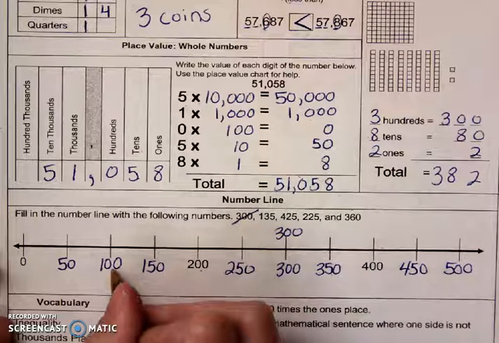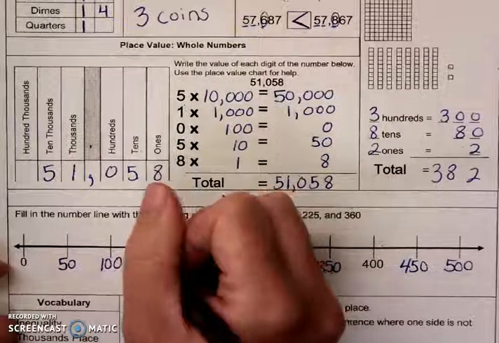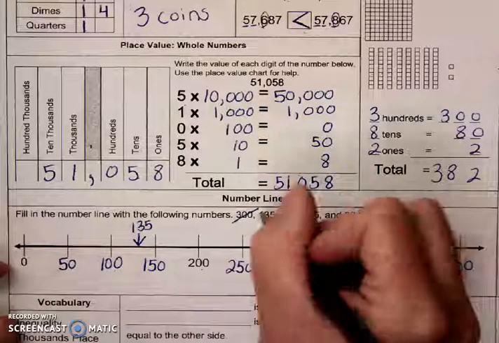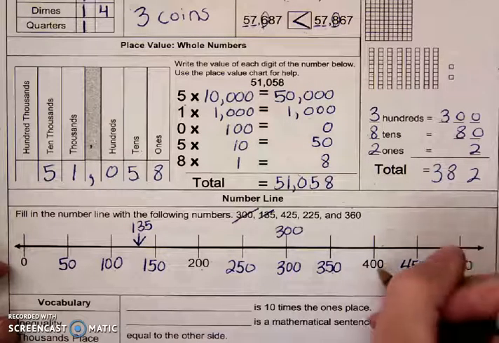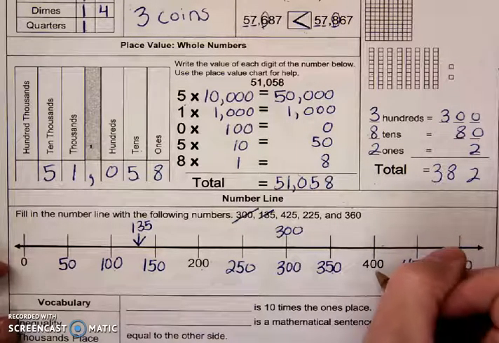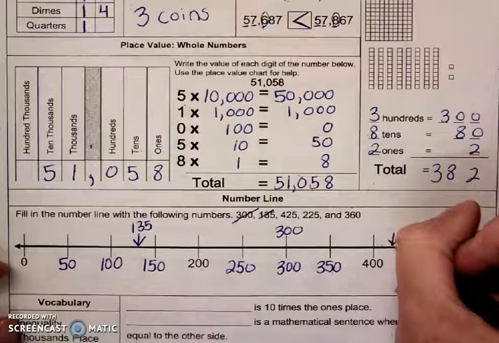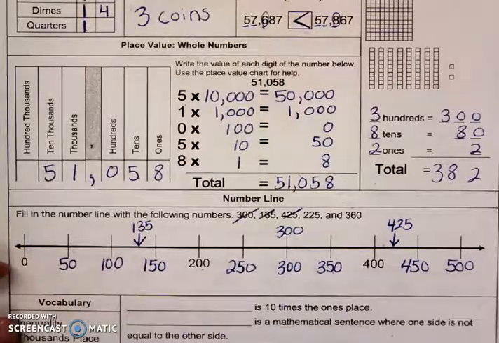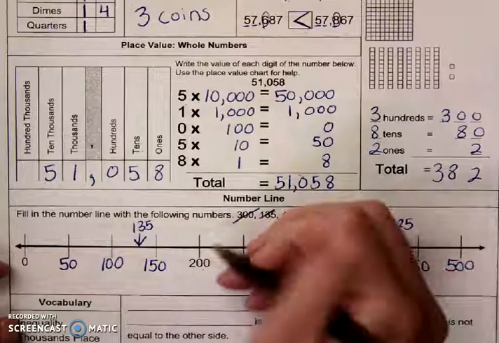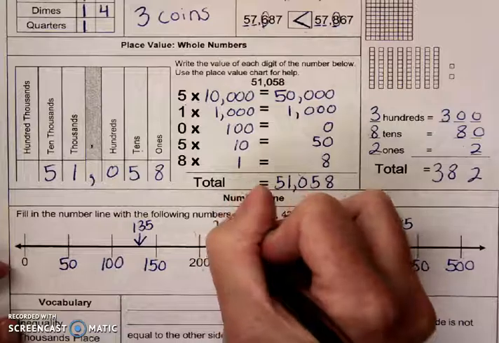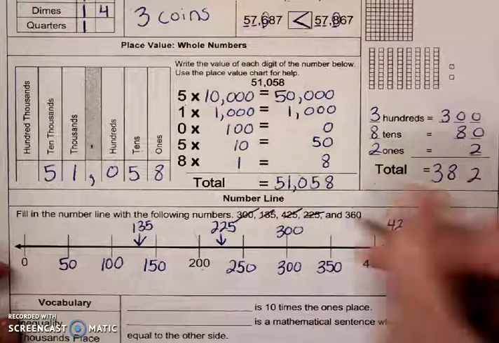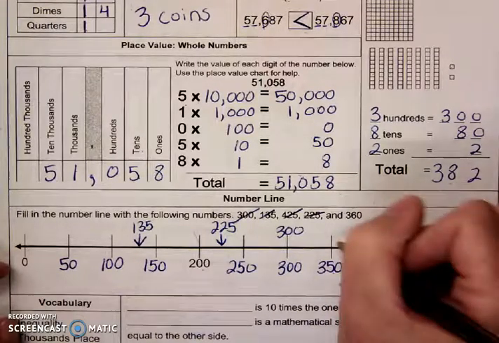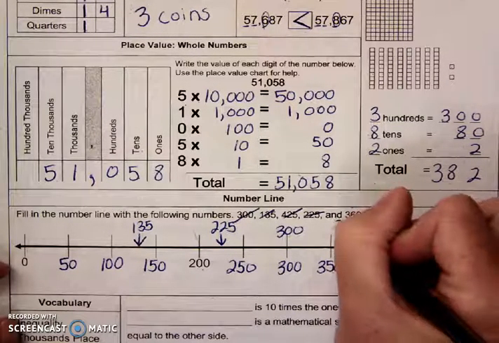135 is bigger than 100, less than 150. Between those two. 425 would be between 400 and 450. In fact, it would be right in the middle. 225 is between the 200 and the 250. And then 360 is more than 350, but less than 400. It's right about here.